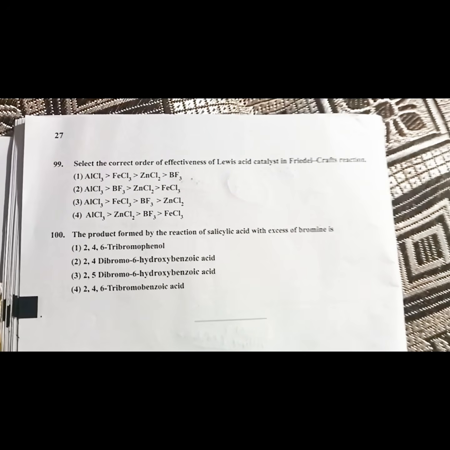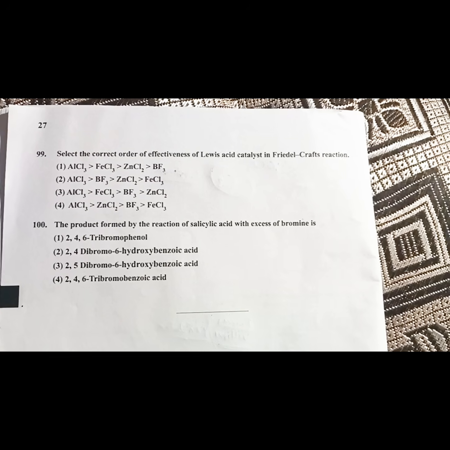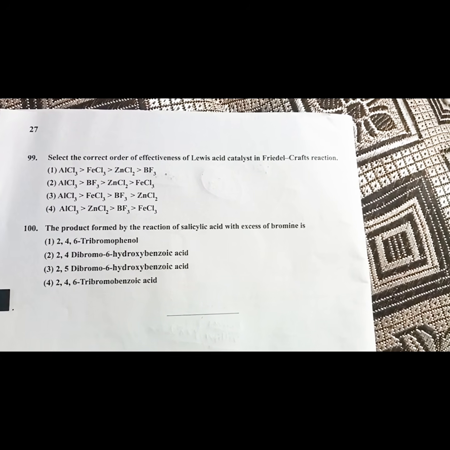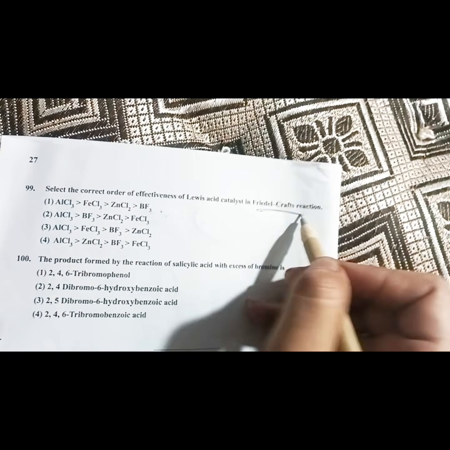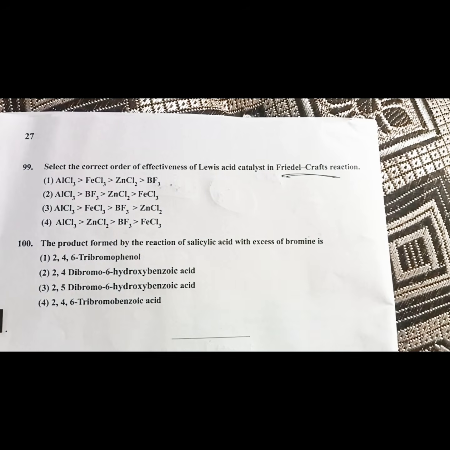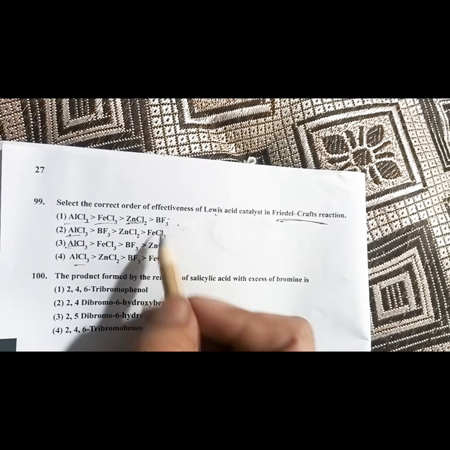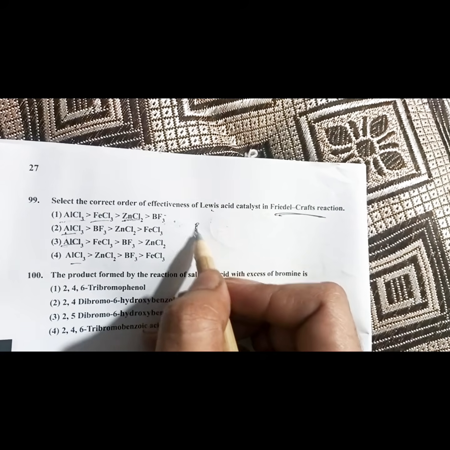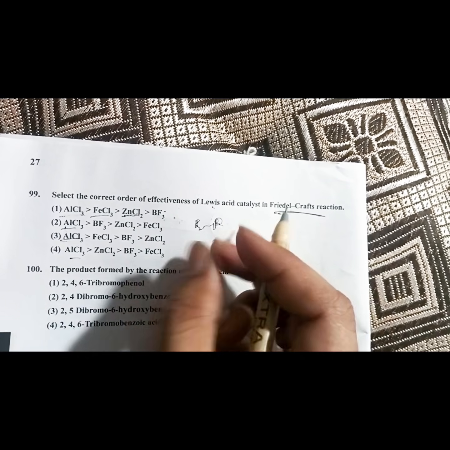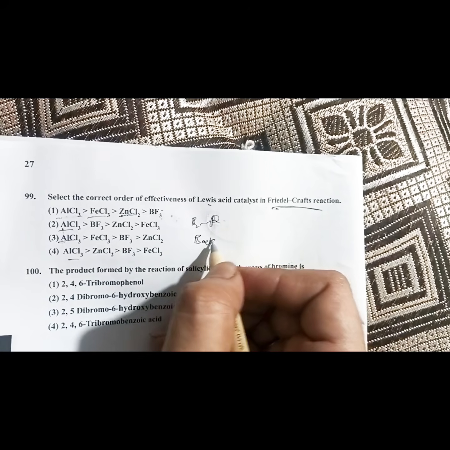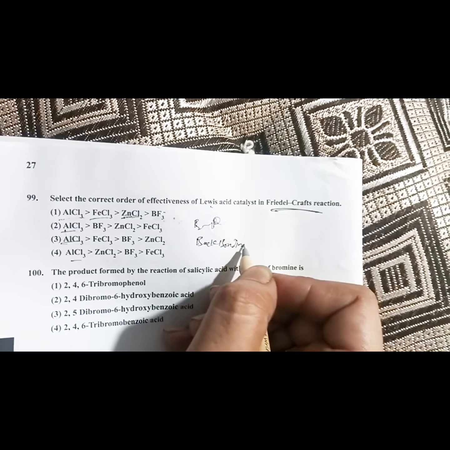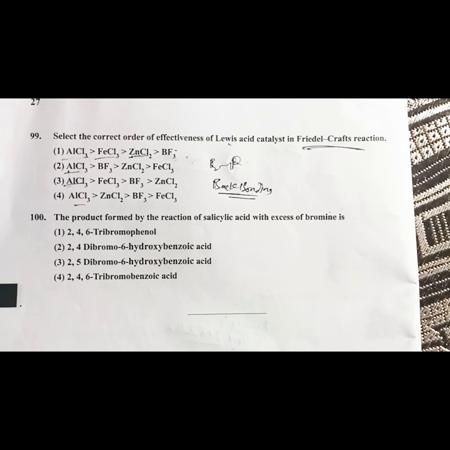So for the 99th question, select the correct order for the effectiveness of the Lewis acid catalyst in the Friedel-Crafts reaction. For the Friedel-Crafts reaction, we always know that AlCl3 will be used as the Lewis acid. It will be first priority, and next FeCl3, then ZnCl2, and BF3, because here there is the B and F bond. Due to the B and F bond, there will be strong back bonding.